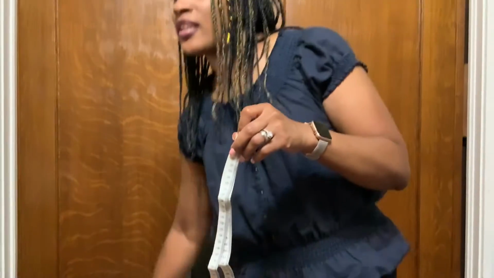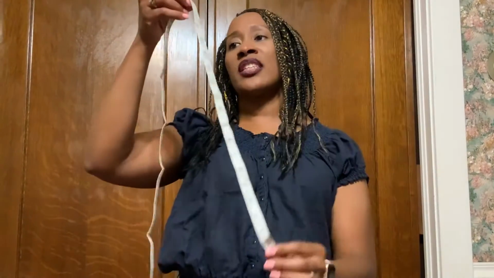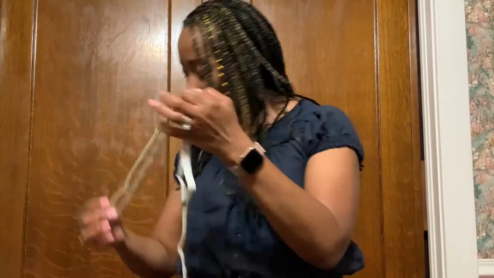This is also a measuring tape, but this measures you. If you stand up, or you can measure a friend, you start at the top of their head and you go down to their feet to see how tall they are or how short they are. This is your measuring tape to measure your height.